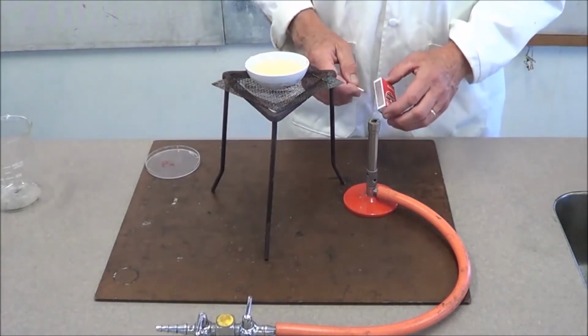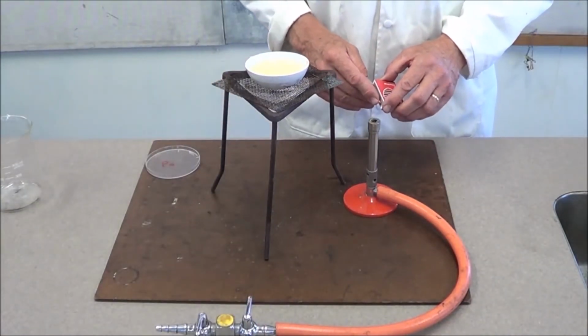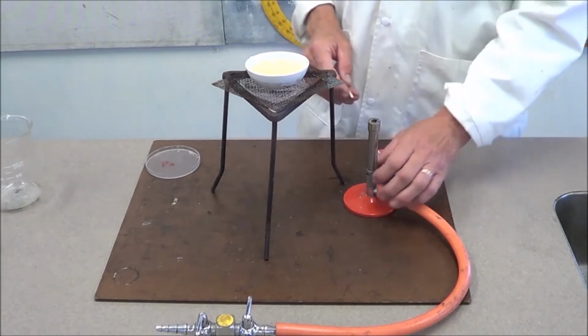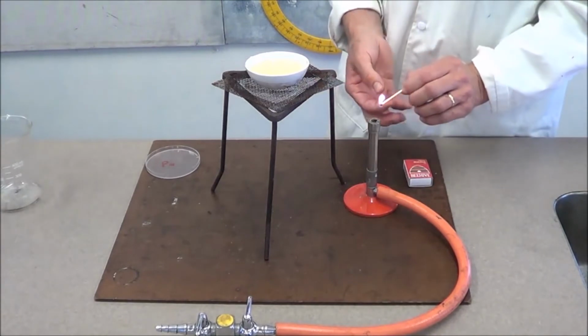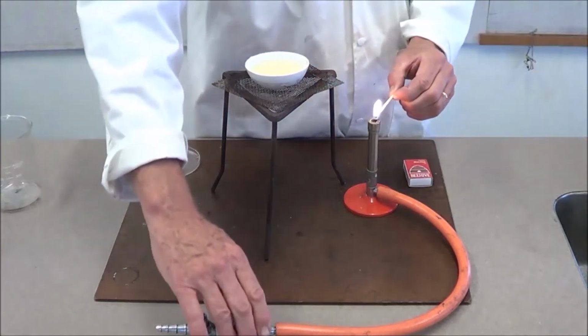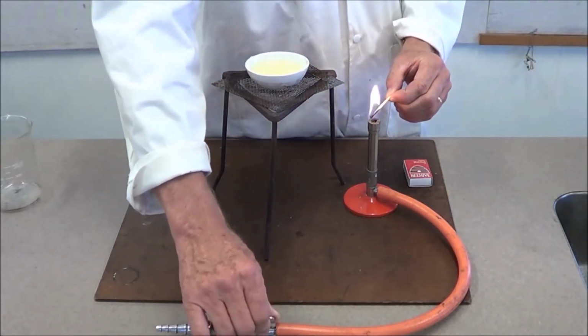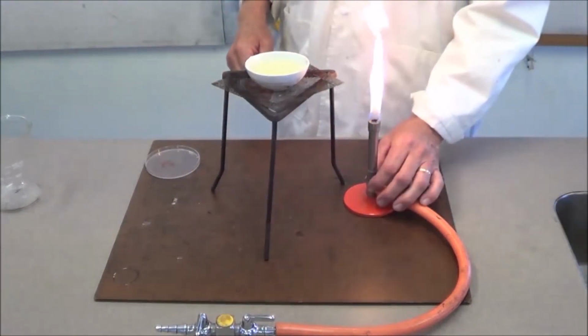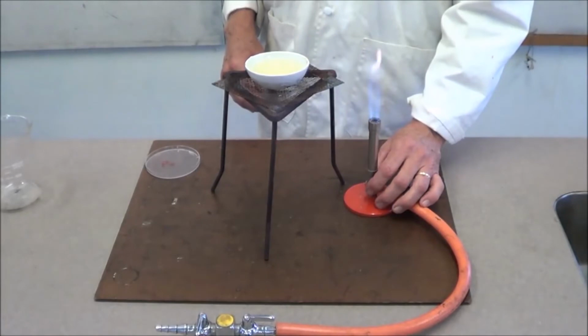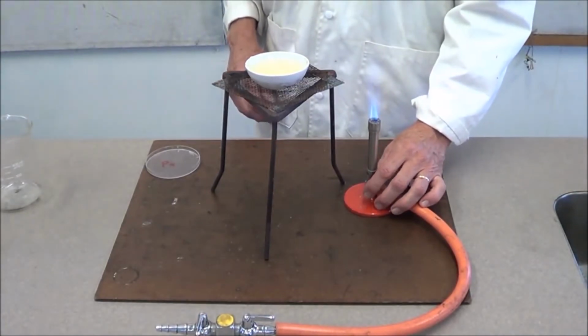So, light up your Bunsen, ensure you've done a safety check on the hose, the ear hole is closed and you light it in a safe way. If you're using a flame, you have your flame ready before the gas arrives, and then you turn on the gas and a little bit of air in there so that we don't get a smoggy room.